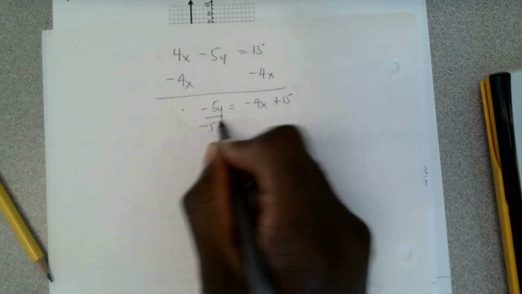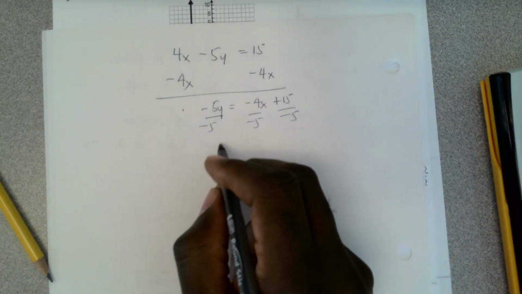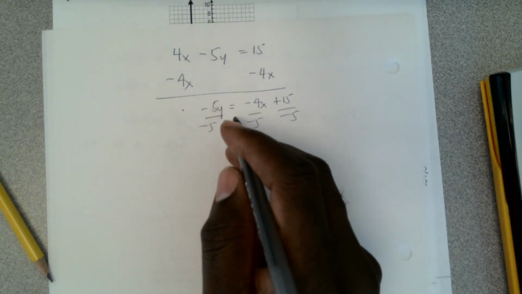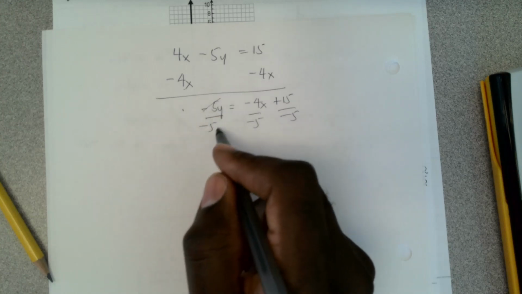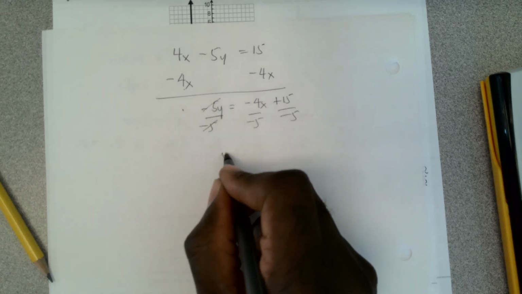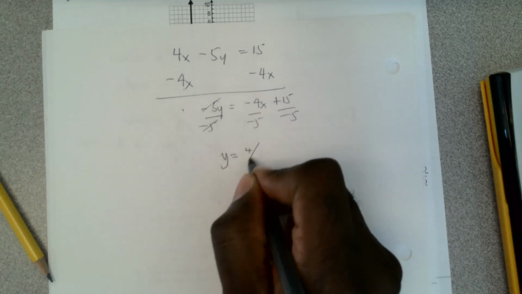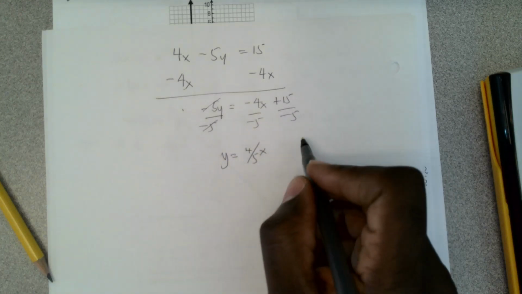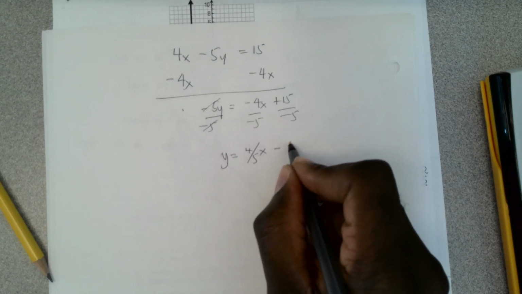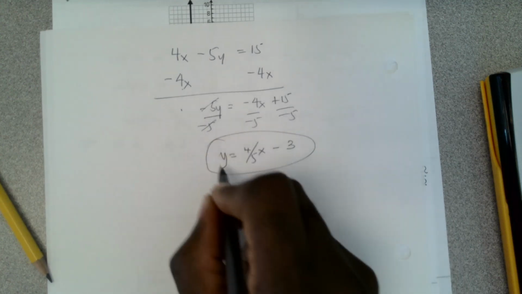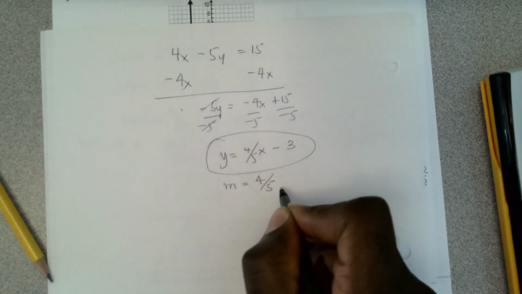You divide both sides by negative 5. And when you check, negative 5 will cancel out negative 5. That gives you y. The negative divided by a negative gives you a positive. And then 15 divided by negative 5 will give us negative 3. So my slope is equal to 4/5.